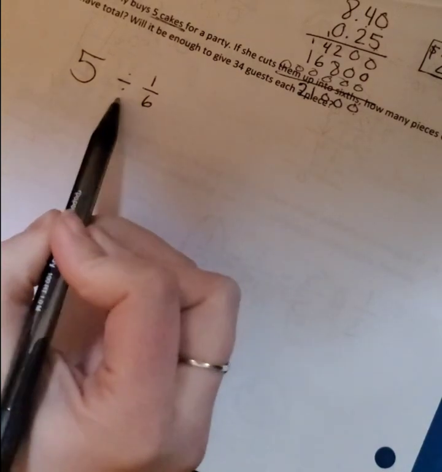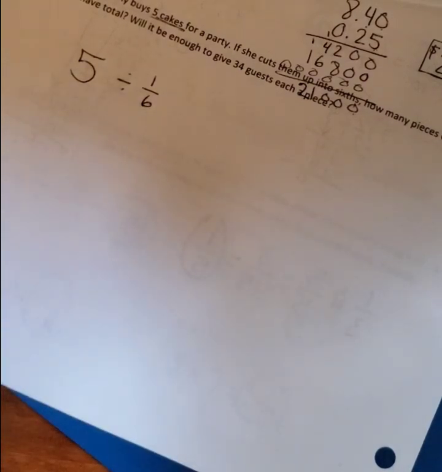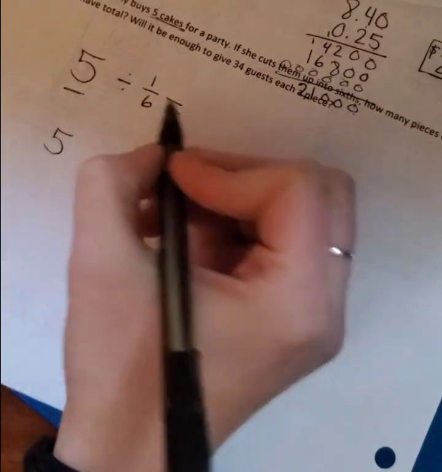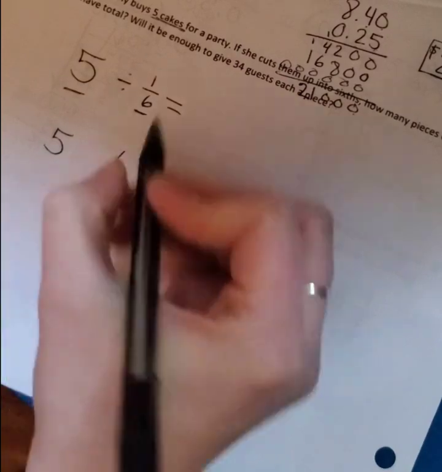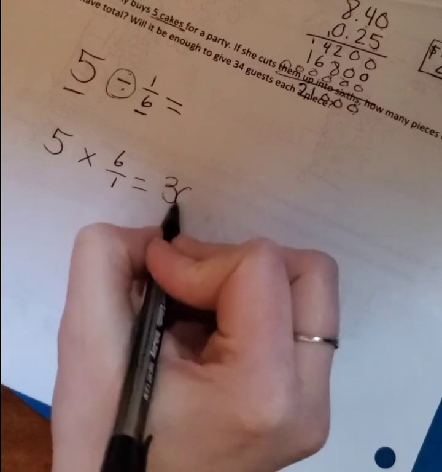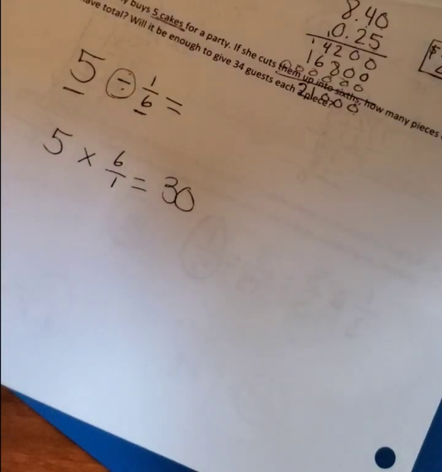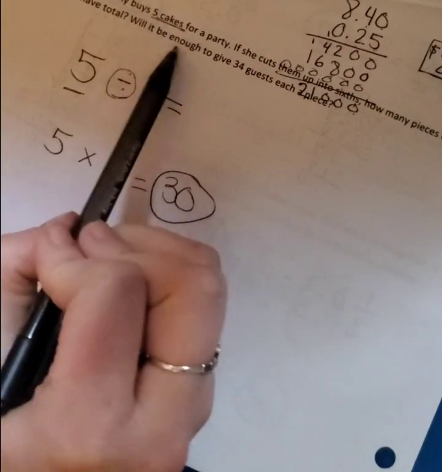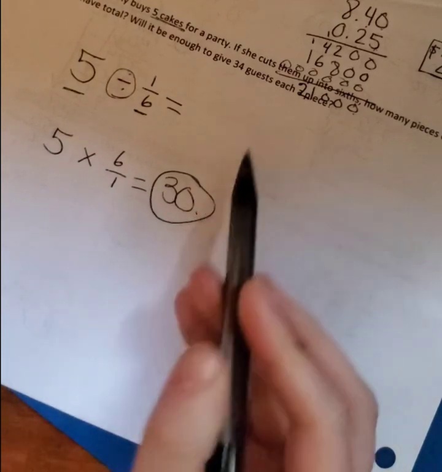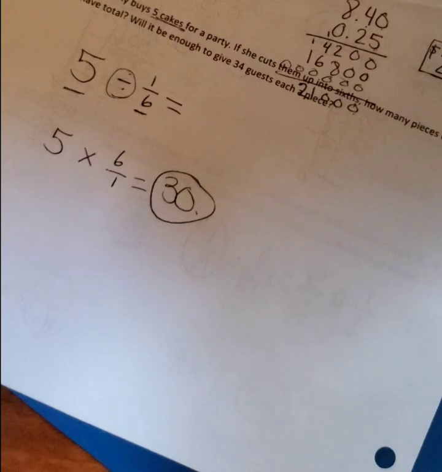Well, we're doing a whole number divided by a fraction. That's easy peasy for you guys. KFC. Keep, flip, change. Equals 5 times 6 is 30. Remember, the ones are going to stay the same. So 30 wholes right now. We have 30 pieces of cake. So will it be enough to give 34 guests each a piece of cake? No, we only have 30. We don't have enough for 34 guests. So you would write, Mrs. Kimberly has 30 pieces of cake. She will not have enough for 34 guests.